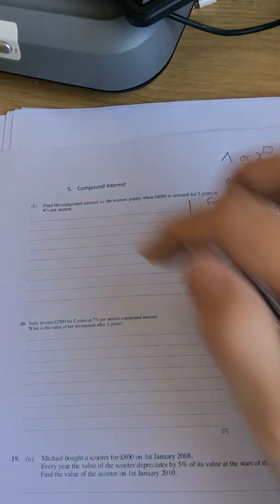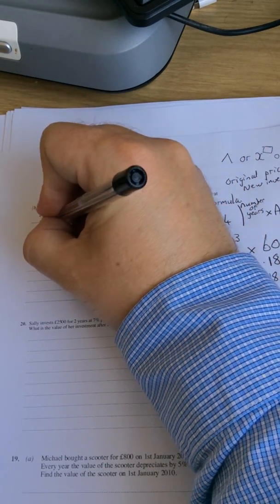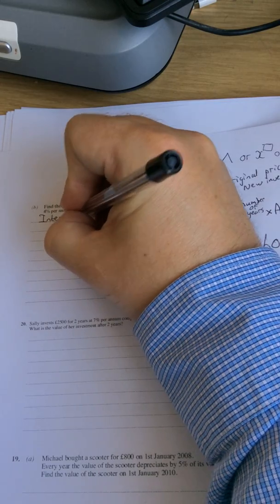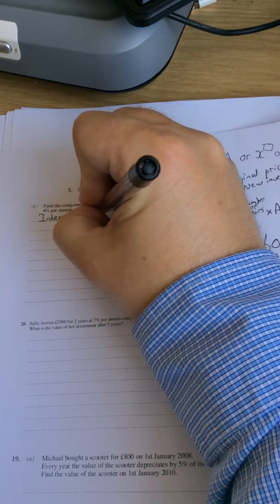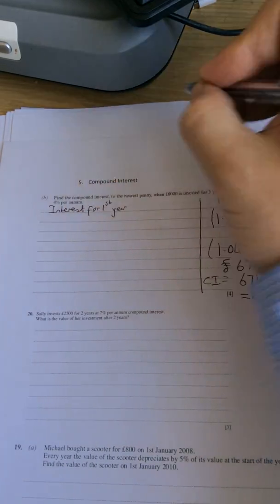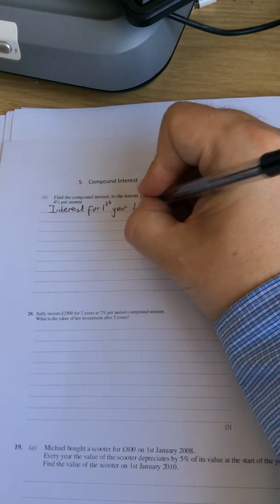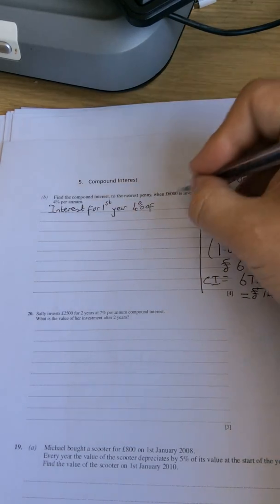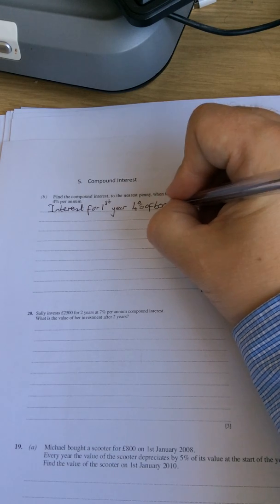The long way of doing it is to work it out each year and add it on. The interest for the first year is 4% of 6,000.